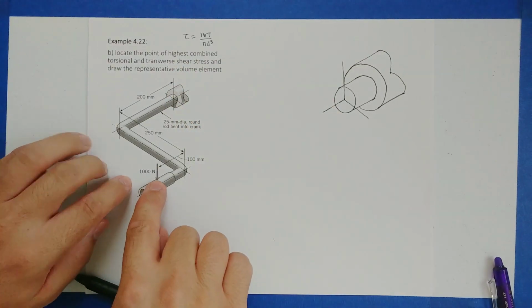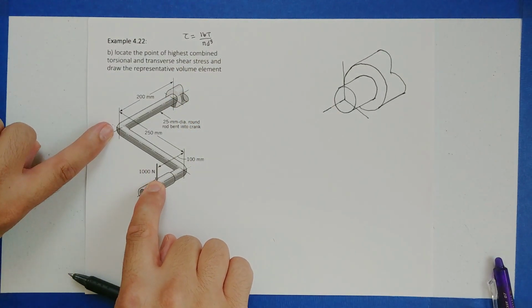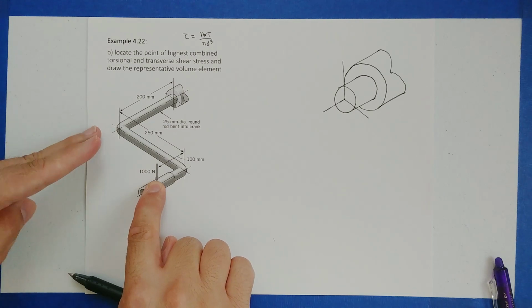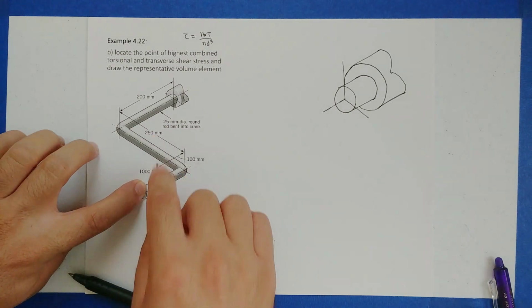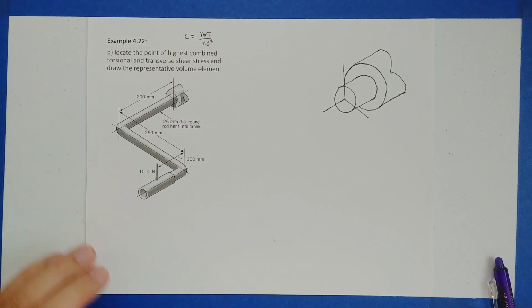We have the force, now off a distance of 250 millimeters, and the twisting would be in this direction. Because that distance is the highest, we're going to have the highest shear stress due to the torsional loading.